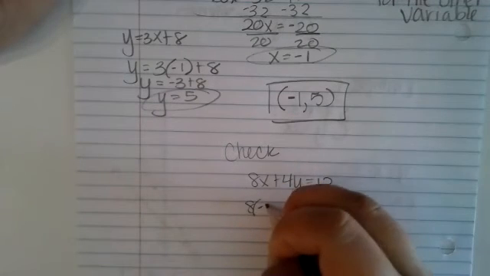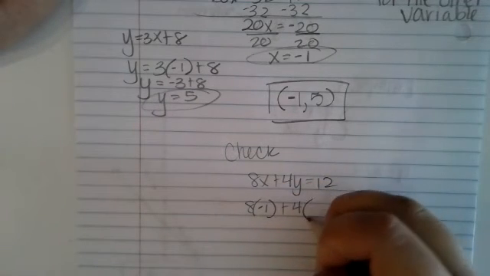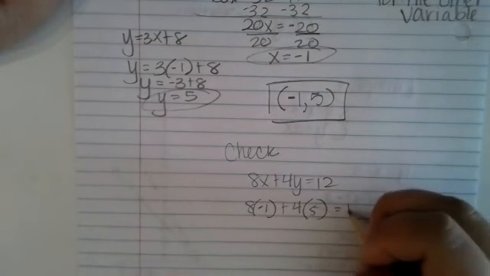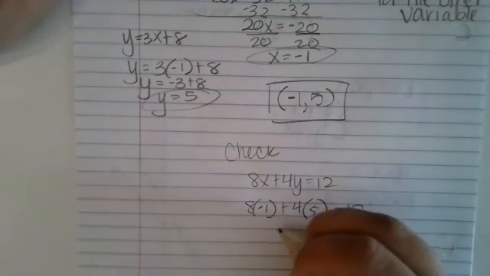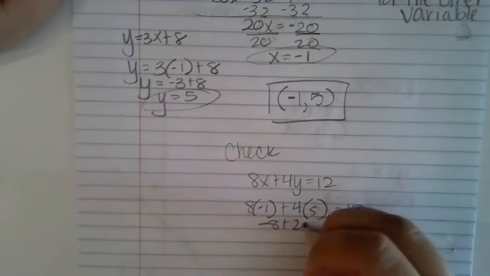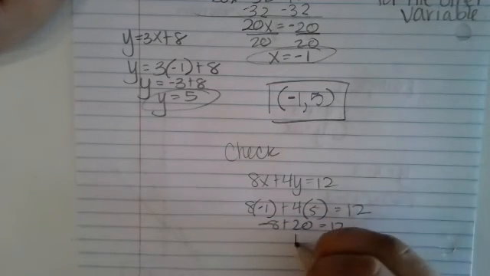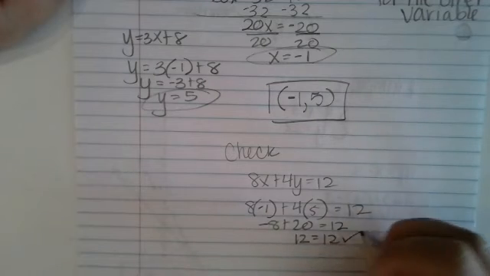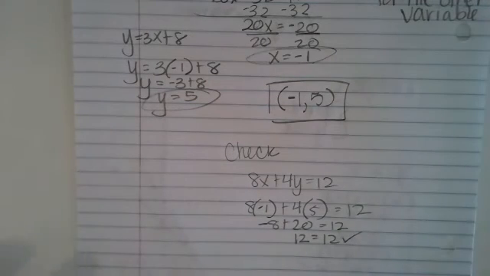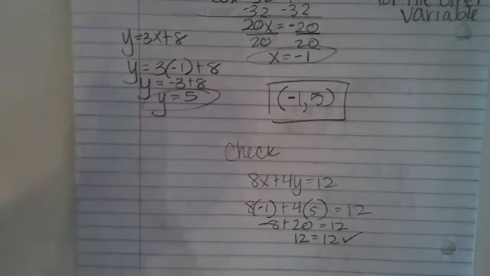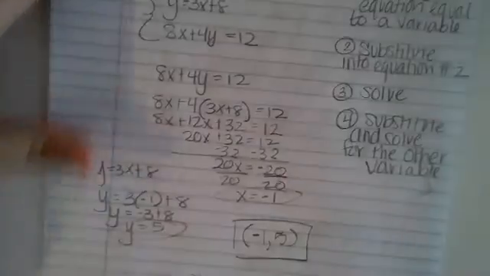So I have 8 times negative 1 plus 4 times 5 equals 12. This makes negative 8 plus 20 equal to 12, and that's 12 equal to 12. So yes, my solution holds true. I solved that system correctly. So that is solving it algebraically.